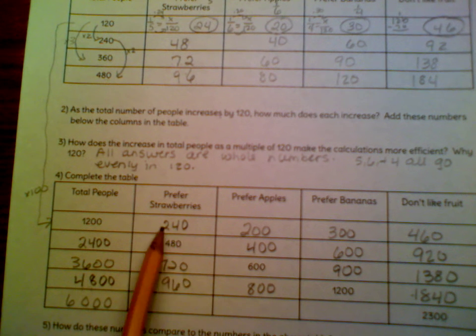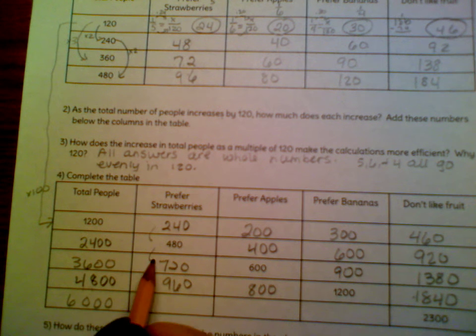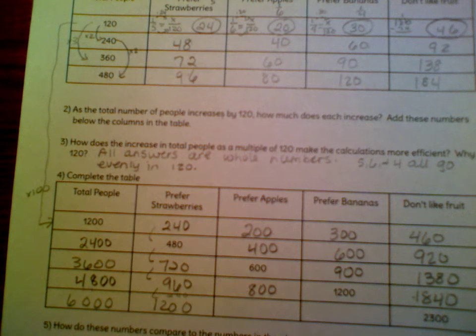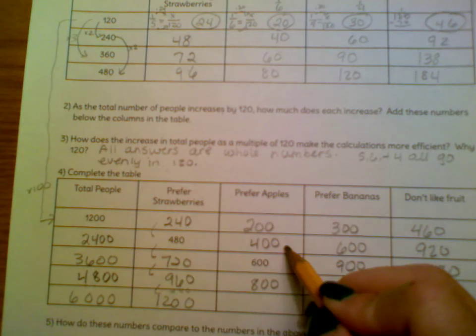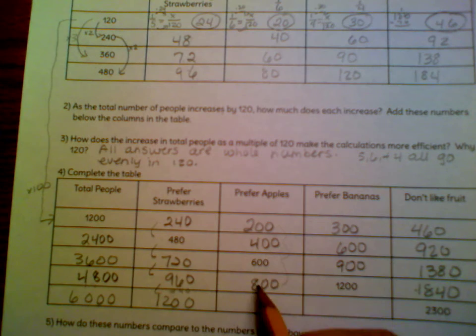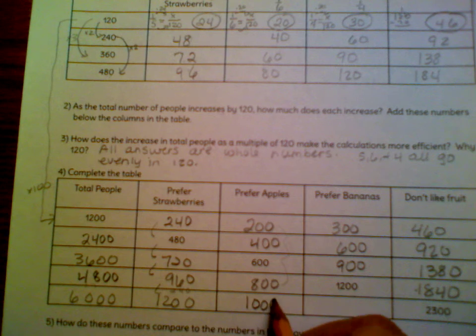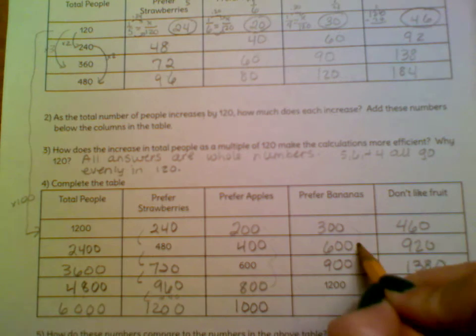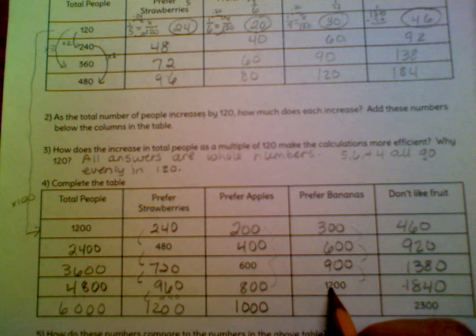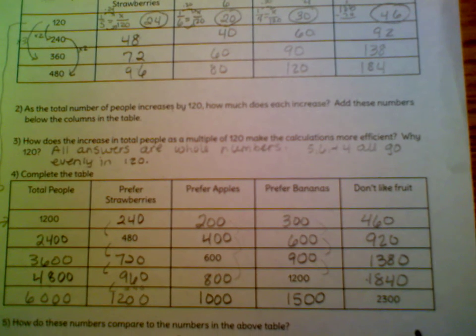So I'm going to just keep going up. These are all going up by 240. So if I add another 240 to here, I get 1,200. These are all going up by 200. So if I add 200 to here, I get 1,000. These are all going up by 300. If I add 300 to here, I get 1,500.